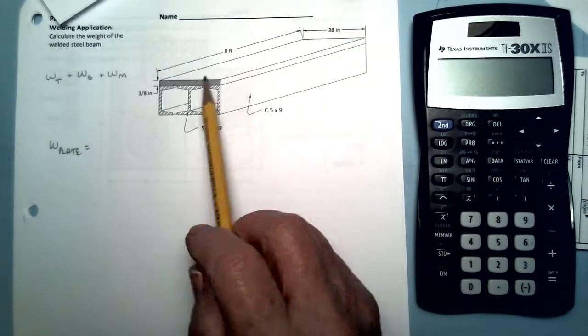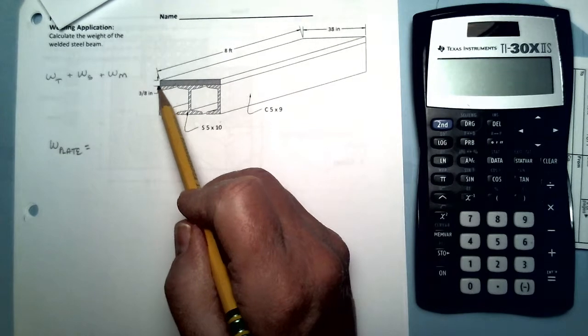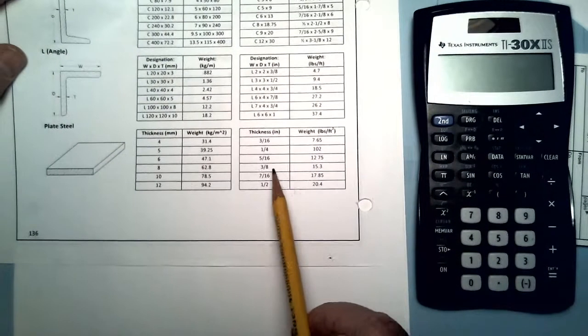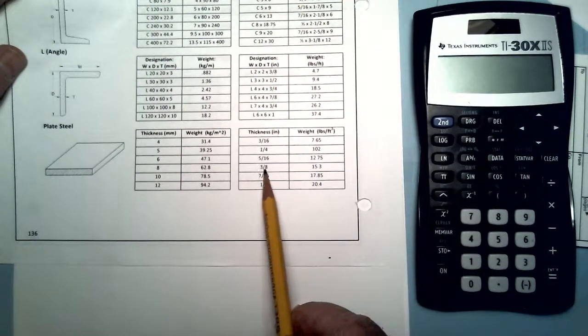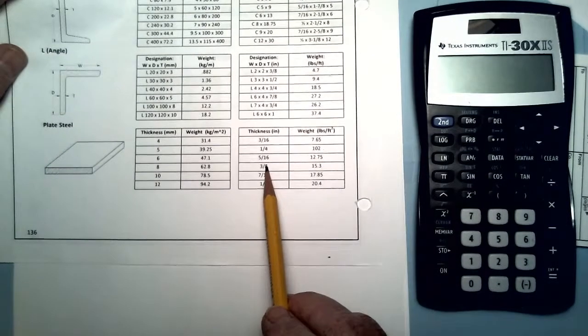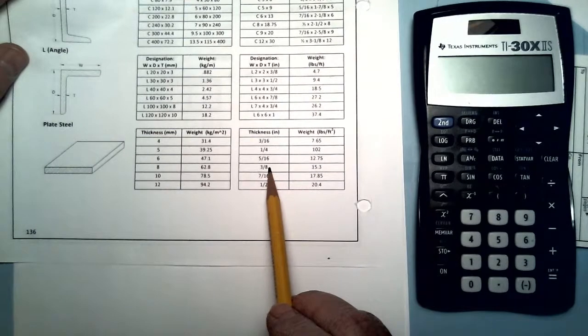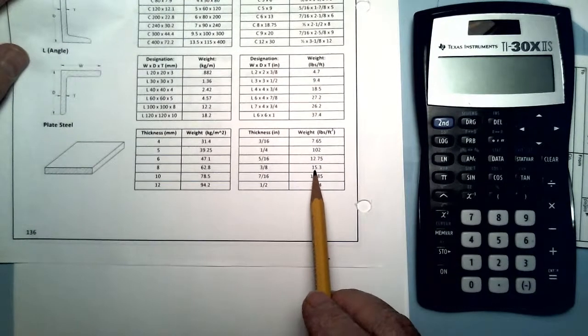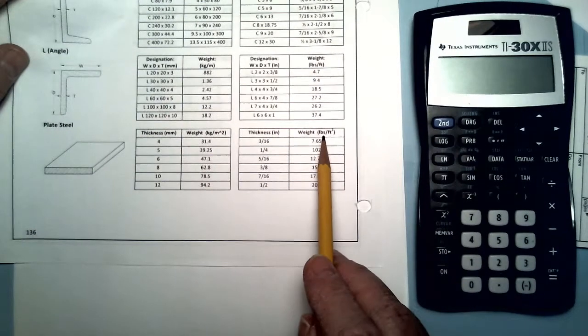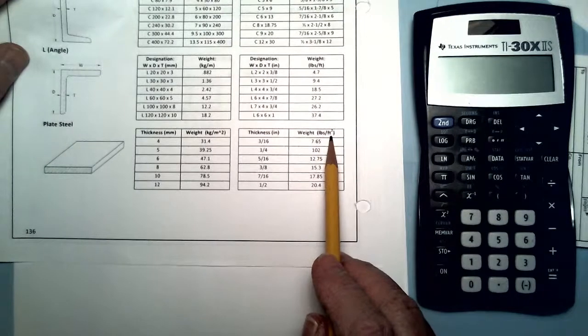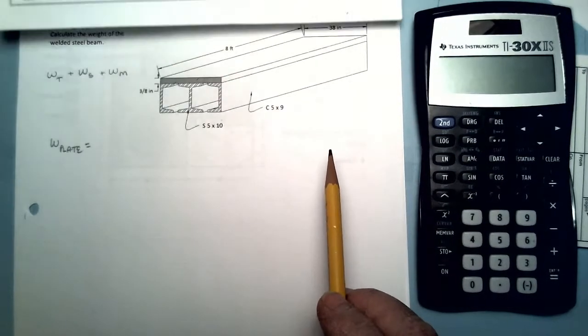Our plate is 3/8 of an inch thick, so we're concentrating on this right here. This table tells us that a plate that's 3/8 inches thick weighs 15.3 pounds for every square foot.